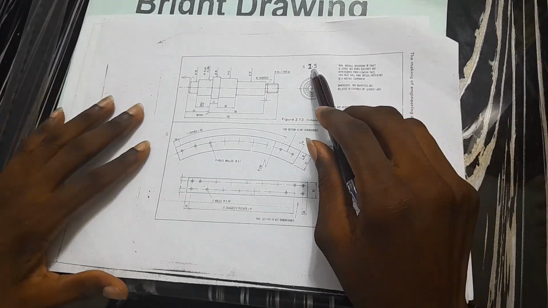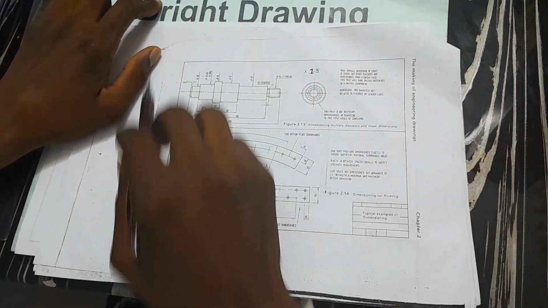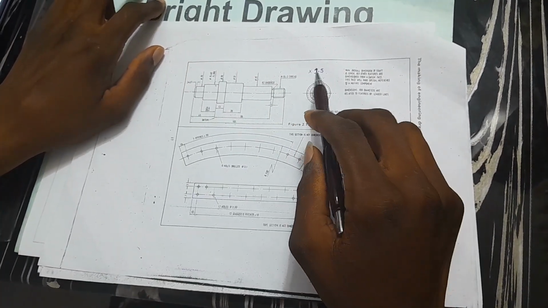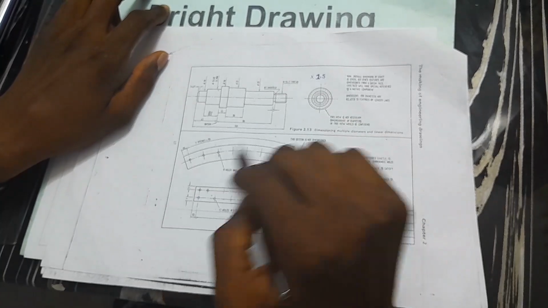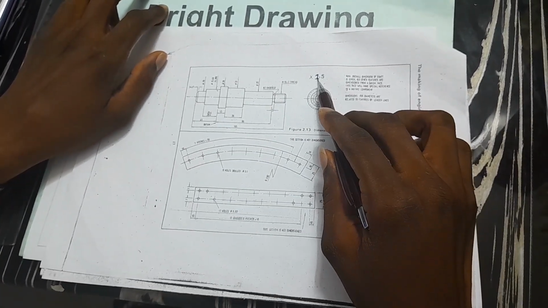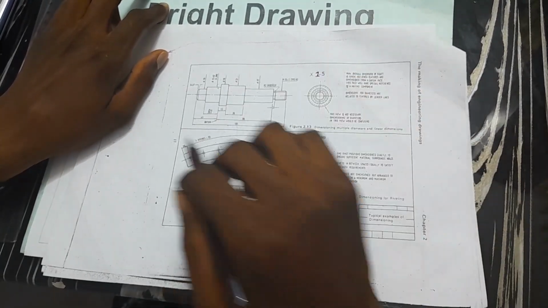So if you look closely right here, they told us to multiply by 1.5, meaning all these measurements here, we're going to multiply them by 1.5. Maybe on your own you can decide to use a real measurement, but I was given here to use 1.5. So multiply all the measurements by 1.5.